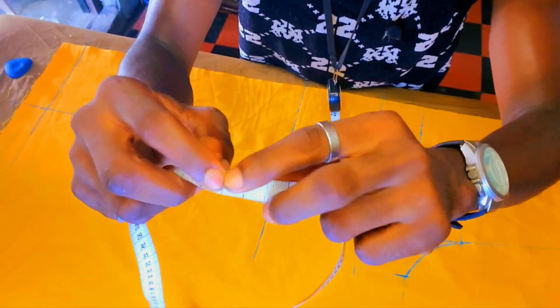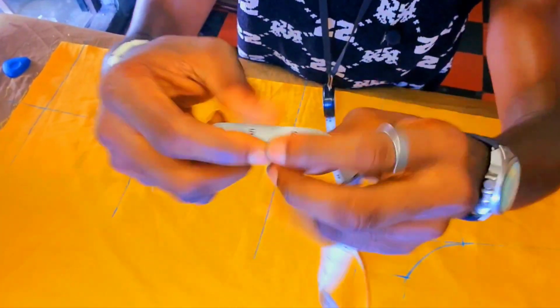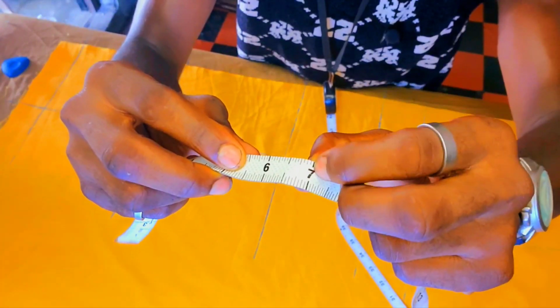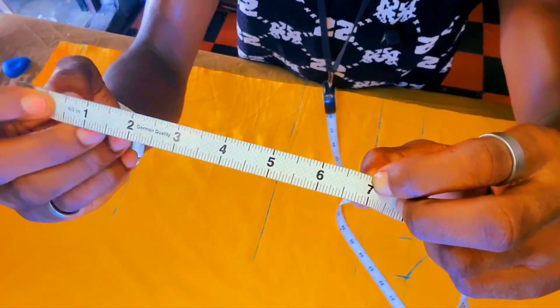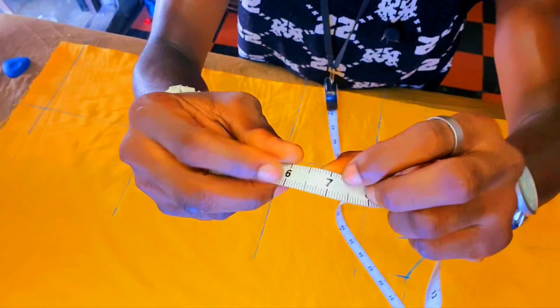So 6.5 inches, from the rules we say we are going to add half of an inch, which will give us 7 inches. 13 inches divided by 2 gives us 6.5. We add half an inch to give us 7.